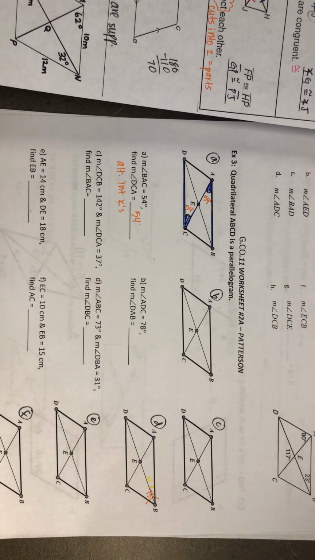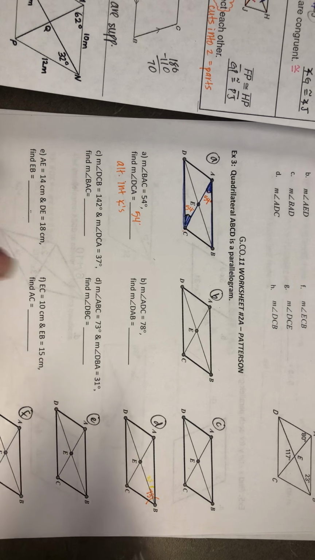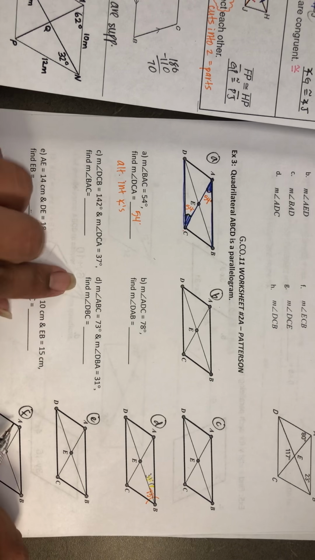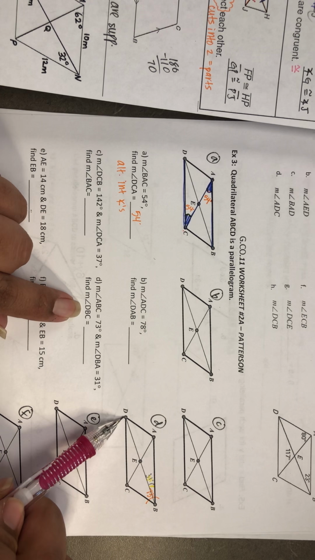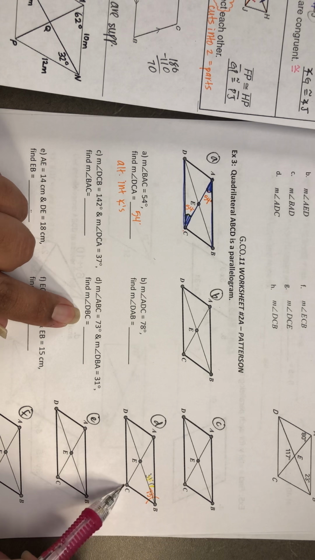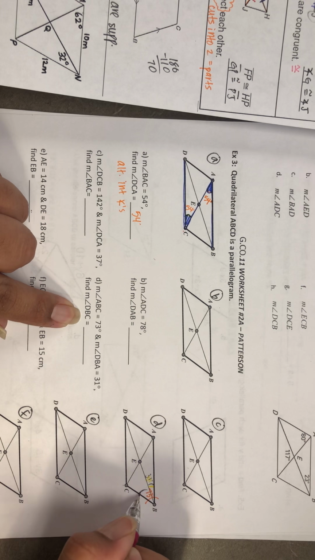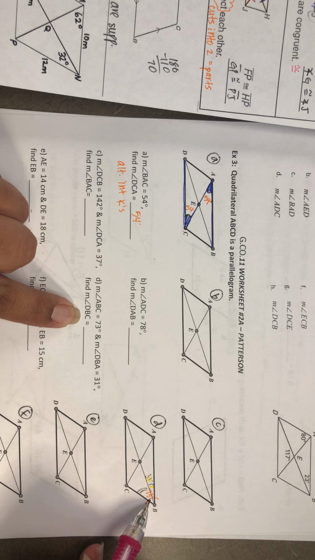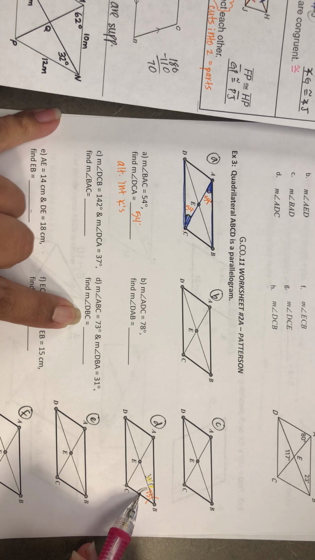Okay, let me do that with a different color. I don't know if you guys can see it. 31 degrees. Okay, so it's asking me for DBC. Okay, I think I got this right. I know that the whole thing is 73. One piece is 31, so how big is the other piece? That's simple, right?